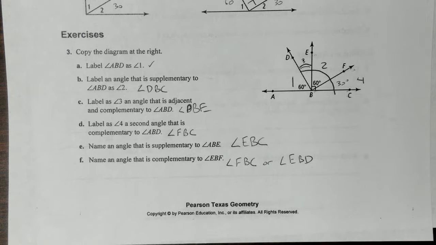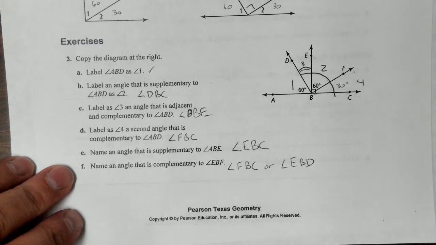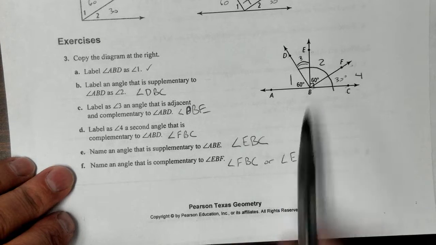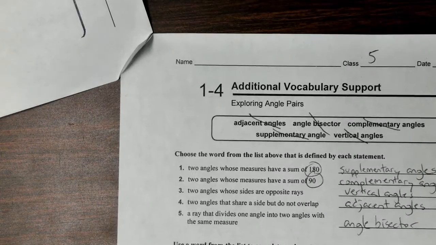Any questions about those? Okay. And remember, your first and third letters could switch. That doesn't matter. But your middle had to be B on all of them. Okay, so that's the reteaching.